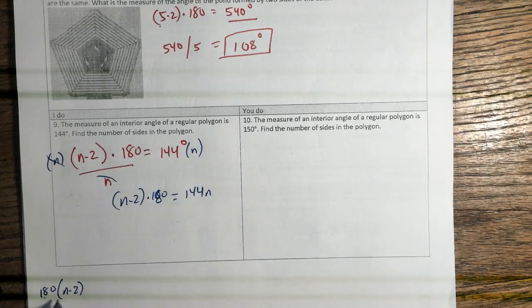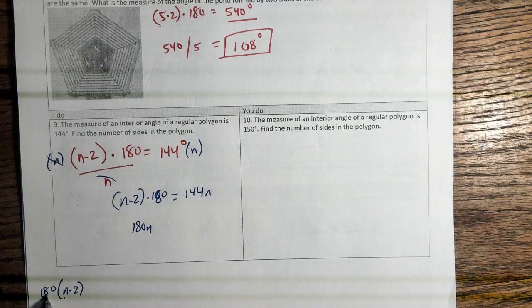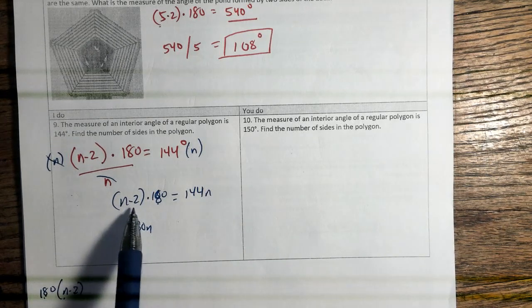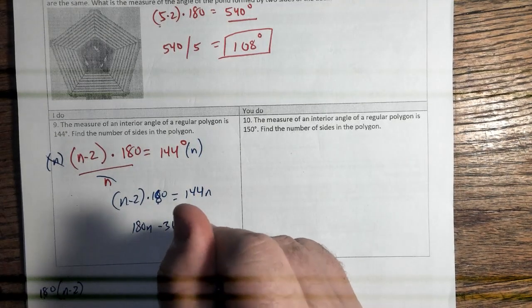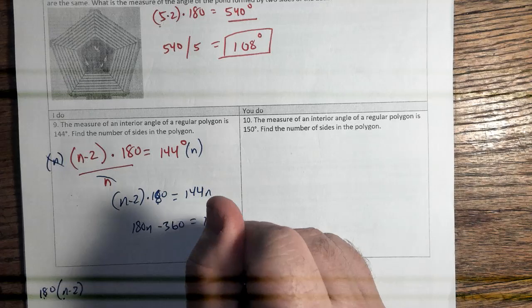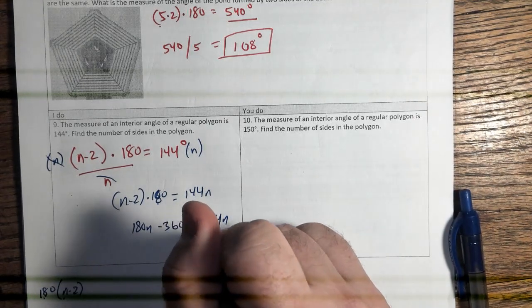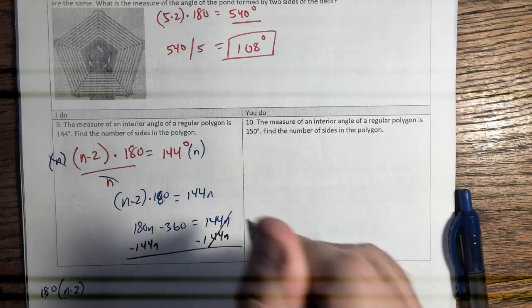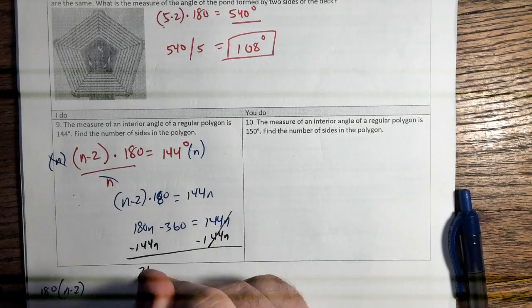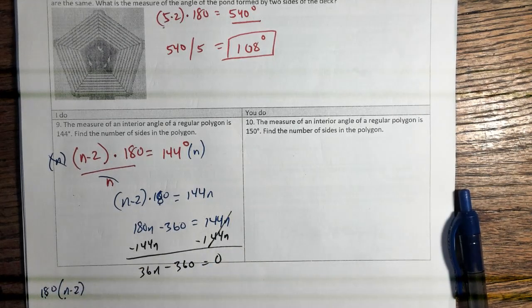We're going to say 180 times n. 180 times n is 180n. 180 times negative 2 is negative 360. Then we bring the 144n down. Next, we're going to subtract both sides by the 144n. They cancel over here. We're left with 36n minus 360 is equal to what? 0. Okay.